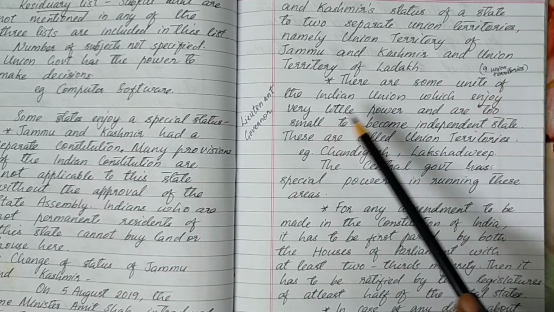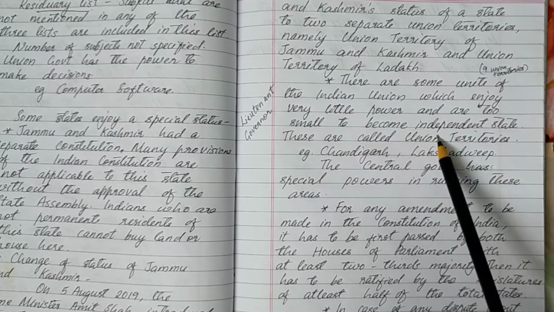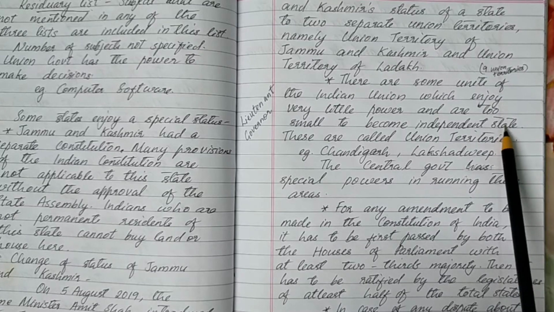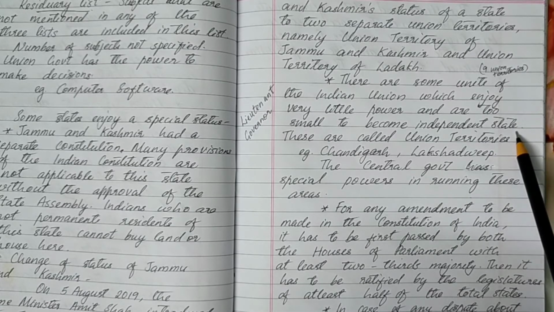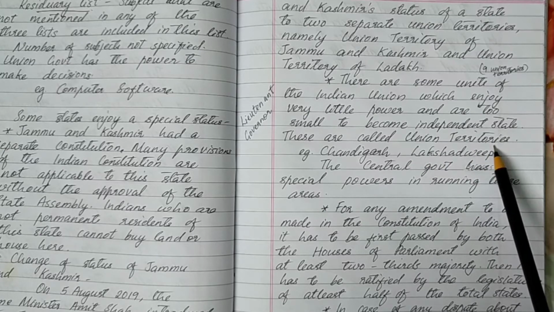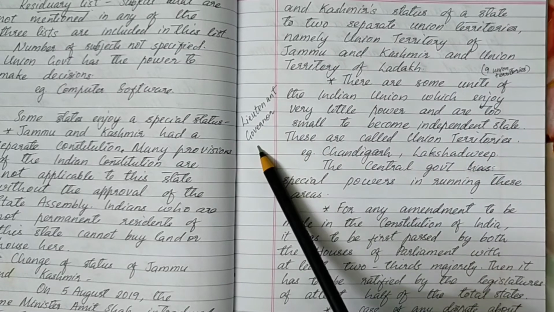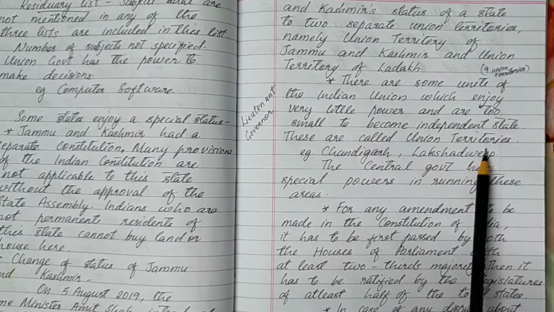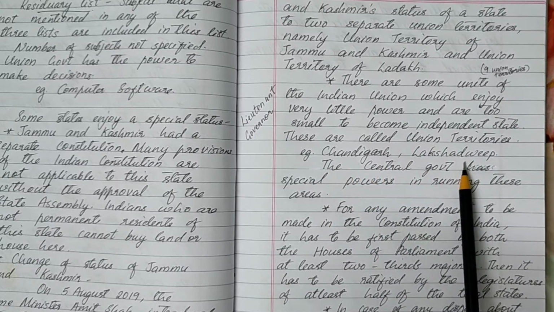There are some more units of the Indian Union which enjoy very little power and are too small to become independent states. So there are some more small territories in India called union territories. They are not recognized as states. These are recognized as union territories, and in charge of the union territories is the representative of the president, the lieutenant governor. There are 9 union territories in India. Examples of union territories are Chandigarh and Lakshadweep.